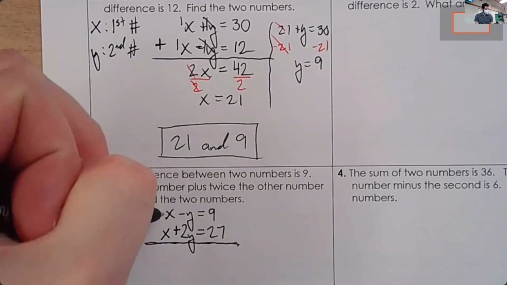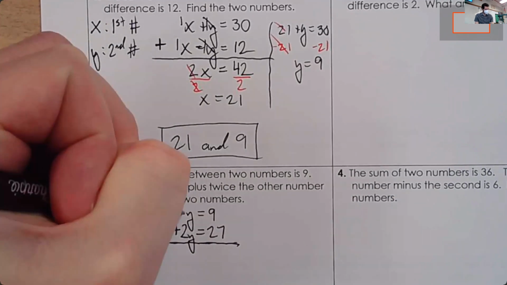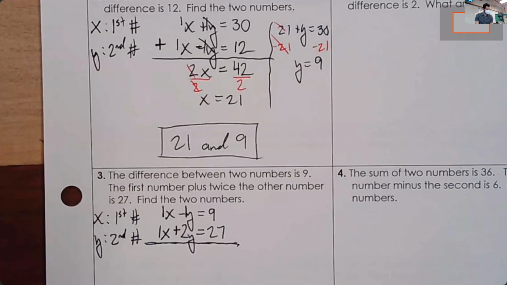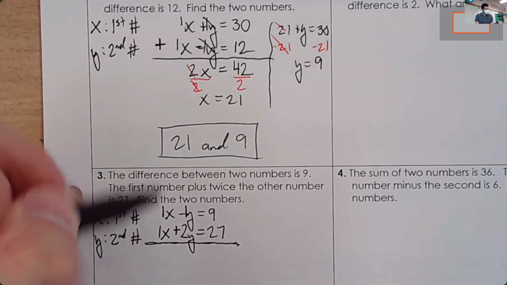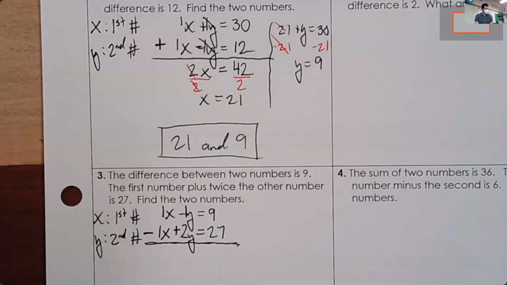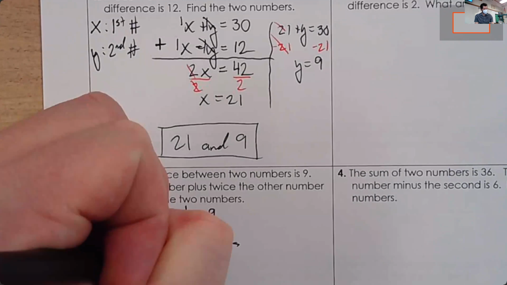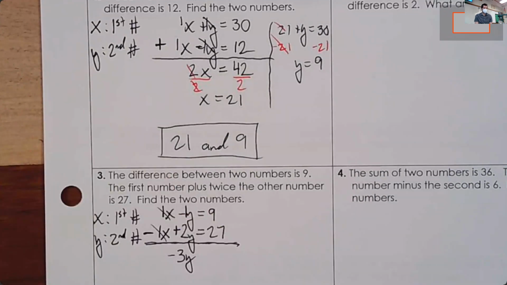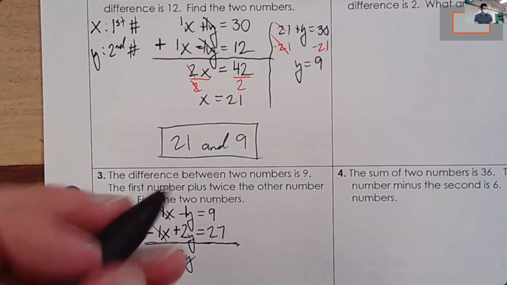I'm going to put a 1 in front of the x's. I'm going to put a 1 in front of the minus y. And then on this one, we have to subtract because we're going to be eliminating the x's. So 1x minus 1x, the x's cancel out. Negative 1y minus 2y is negative 3y. And then 9 minus 27 is negative 18.